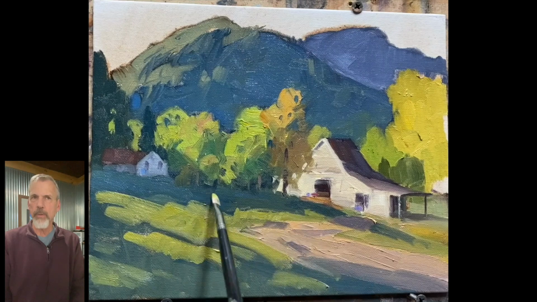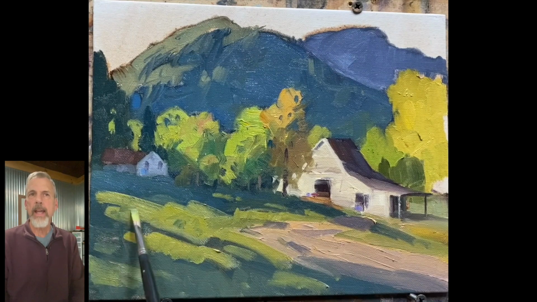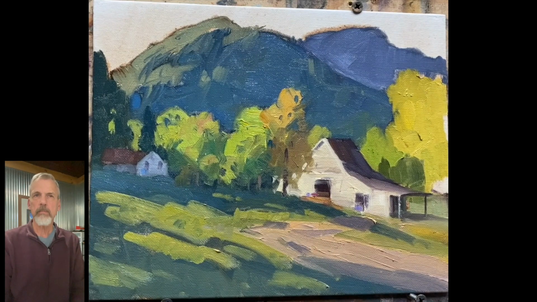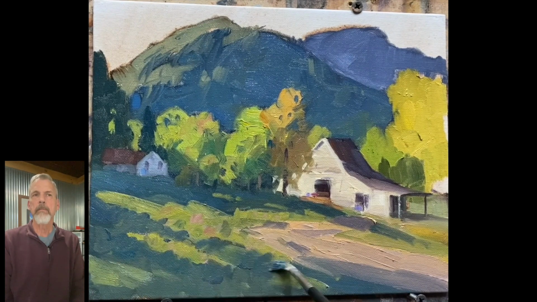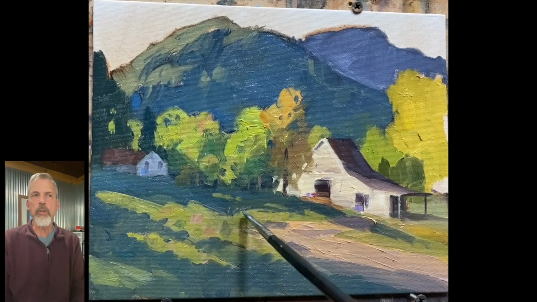And then around the focal point, have most of the detail. I don't want to detail the mountains because they're way in the background. Foreground is not that interesting. I don't want to spend too much time there. And the more you paint, the more you kind of work that out.